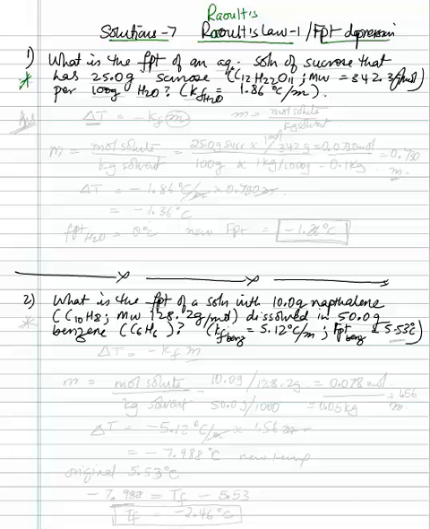Question number 1 for us is, what is the freezing point of an aqueous solution of sucrose that has 25.0 grams of sucrose? Information is given to us per 100 grams of water. And the Kf of water is given, which is the freezing point constant. You have to be given some information in these calculations. If it's not given to you, go ahead and look it up in the book also. In an exam, you will probably get all of these constants.